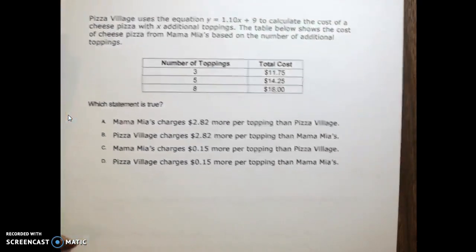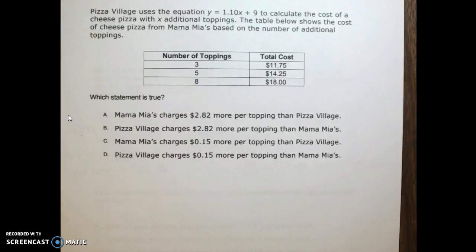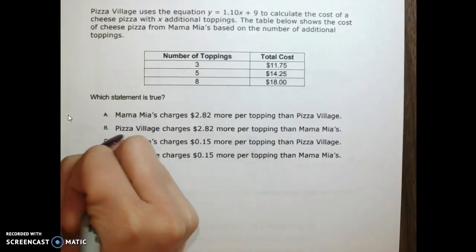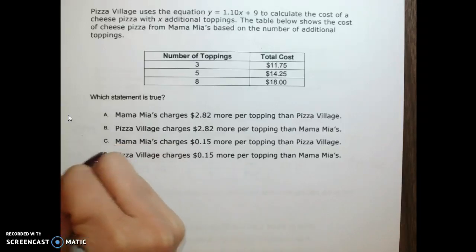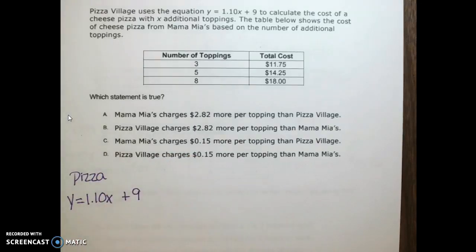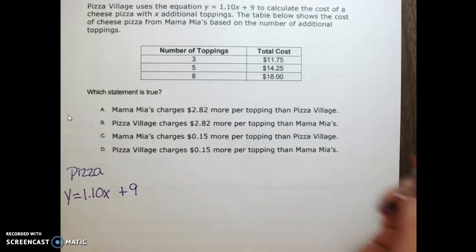Okay. Pizza Village uses the equation y equals 1.10x plus 9 to calculate the cost of a cheese pizza with additional toppings. The table below shows the cost of a cheese pizza from Mamma Mia's based on the number of additional toppings. So we have Pizza Village. Okay, so that's one part of the information. They use the equation y equals 1.10x plus 9. Okay, and then we have Mamma Mia.